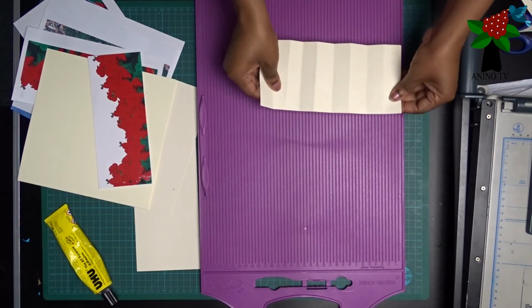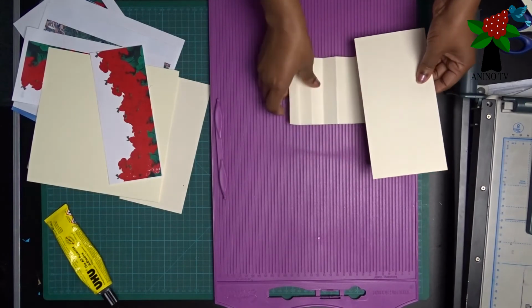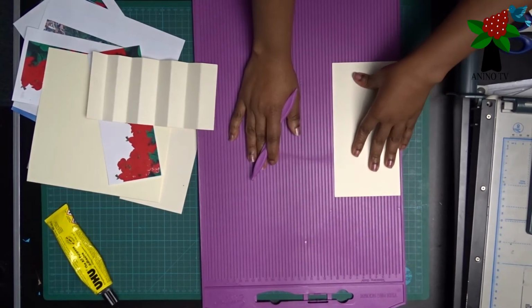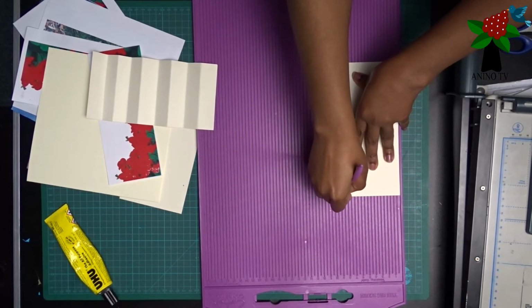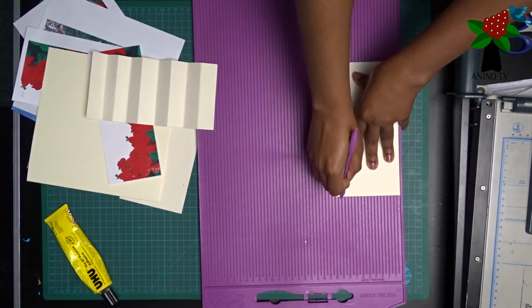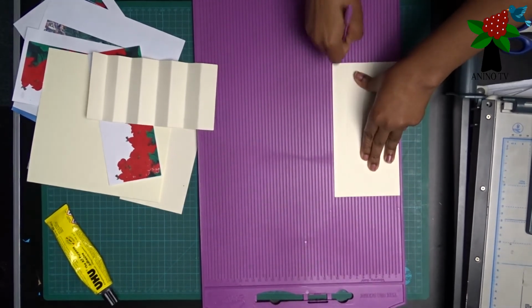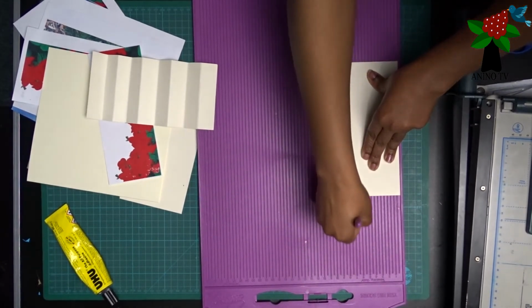Okay. So now we have to divide that between, it's going to be of this length. What I'm going to do, since I'm not a good mathematician, I'm just going to score on every centimeter. That's what I'm going to do now. Oh, this is it.